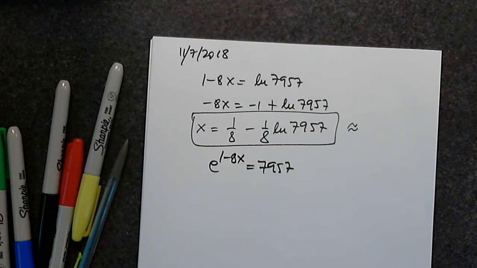So in the graphing calculator, let's put in negative. No, it's not negative. It's 1 over 8. No parentheses are needed in 1 over 8. Minus, in parentheses now, 1 divided by 8. Close the parenthesis. Natural log 7,957. Close the parenthesis and press enter. So this is the approximation, and you can copy it down.